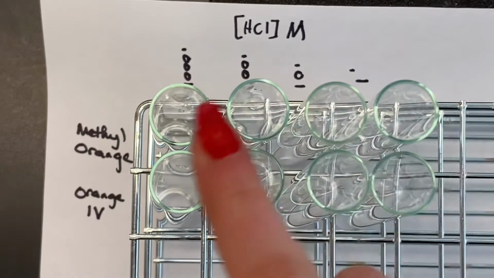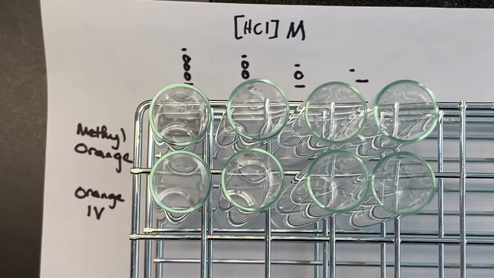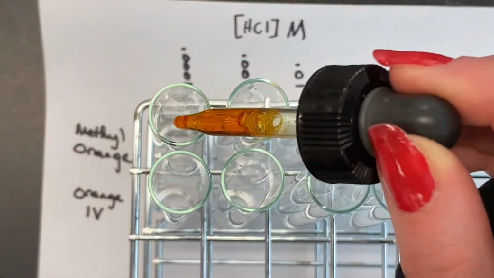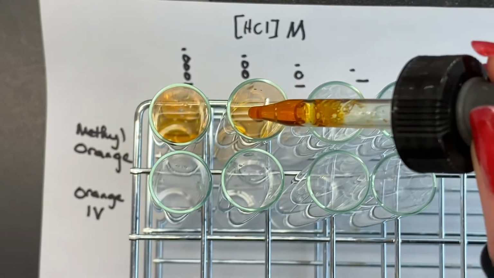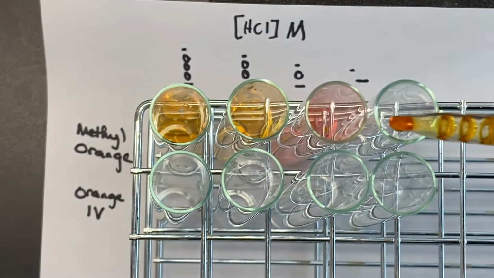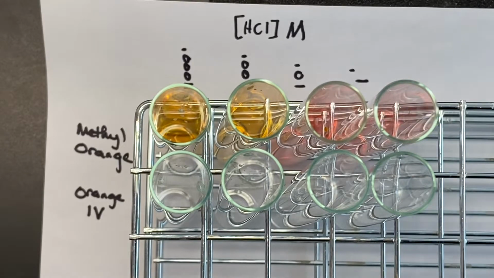So just in this top right here. Which one is that? Methyl. Yep, so all the way across the top, like two drops is probably plenty. Oh, that's working pretty nicely. Oh, perfect. All right.